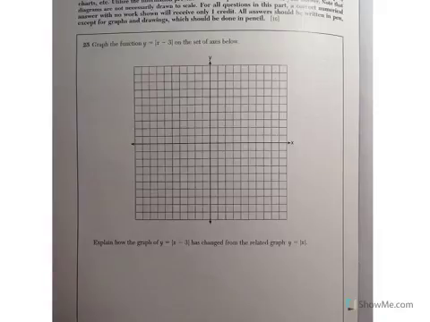Here's June 2015, 25 to 28. So 25 says, graph the function y equals absolute value of x minus 3 on the set of axes below.